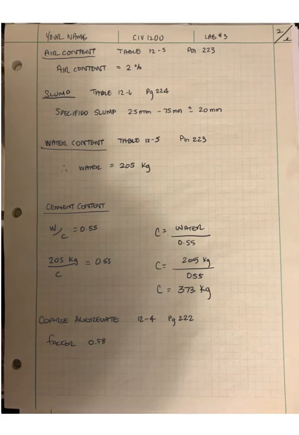Now that we have that factor, we're going to take that factor and multiply it by our density of coarse aggregate. In this case, our factor is 0.58 multiplied by 1,600 kilograms per meter cubed, right?